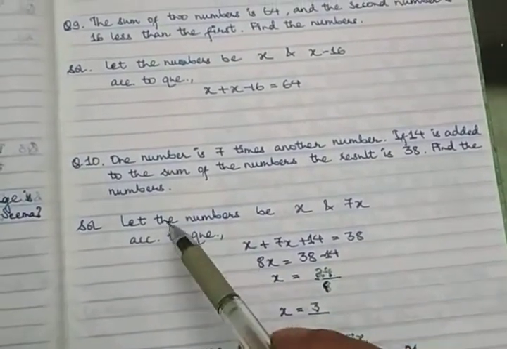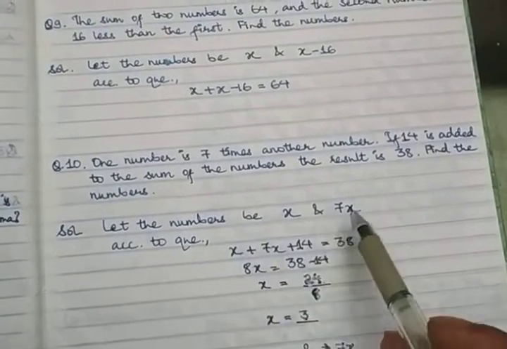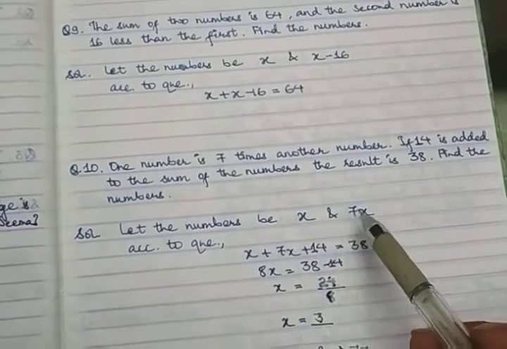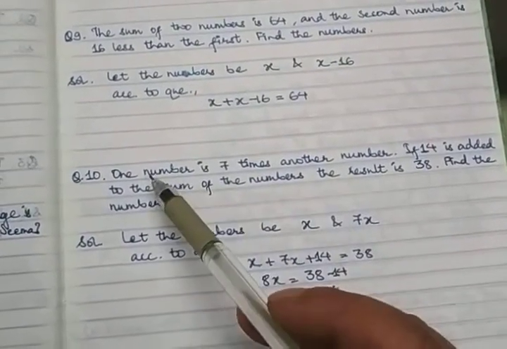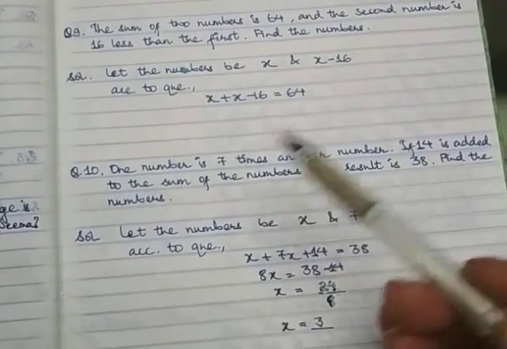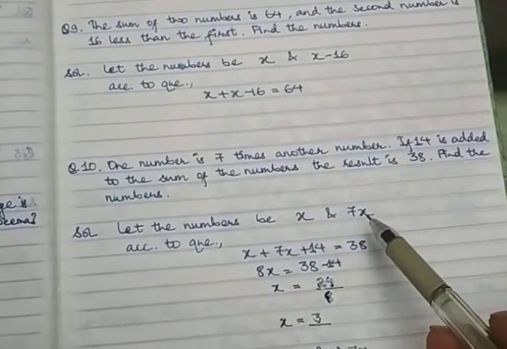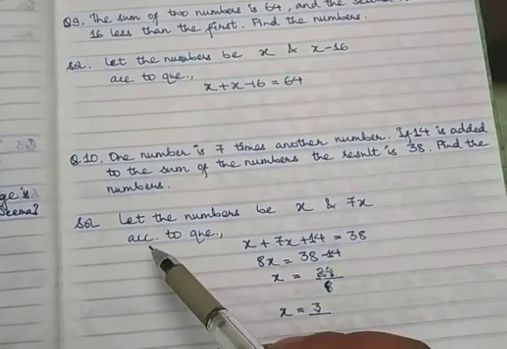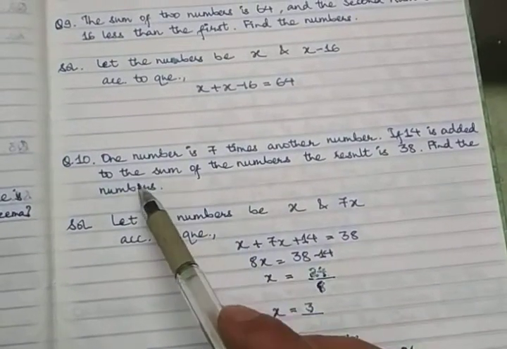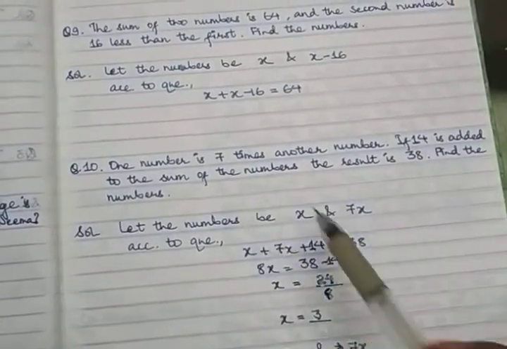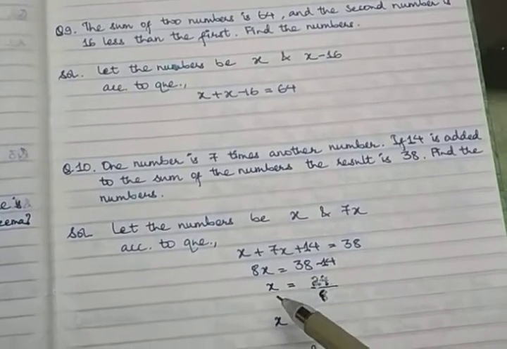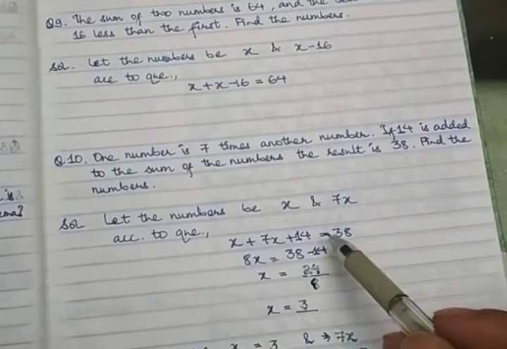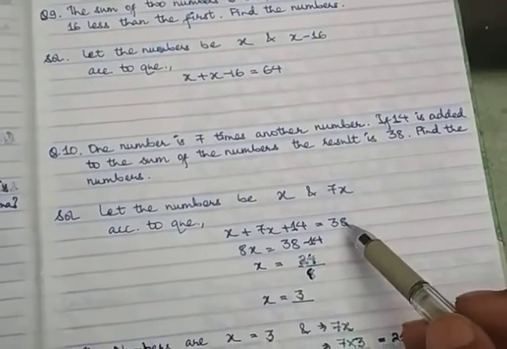So that's what I've done here. Let the numbers be x and 7x. One of the numbers is x and another number is 7x, because the question was one number is 7 times another number. 7 times means multiplication. So 7 into x will be 7x, isn't it? Now according to the question, if we add 14 to the sum of the numbers, that is, if you add those two numbers and add 14 to it, so that is what I have done here: x plus 7x plus 14. The result will be 38, so it will be equal to 38.